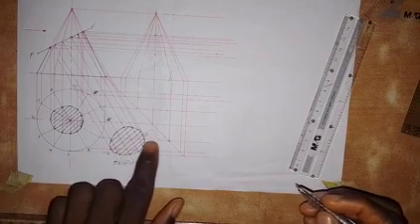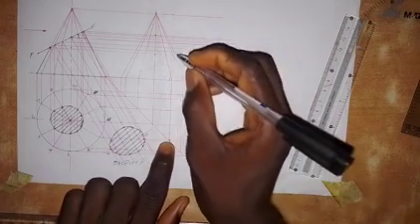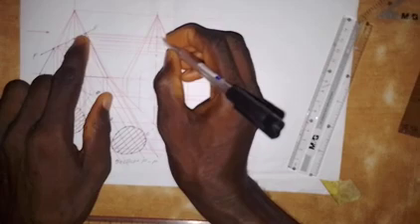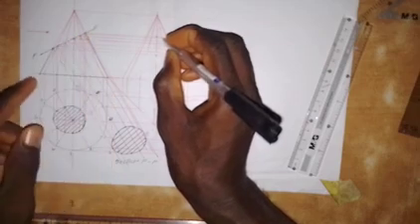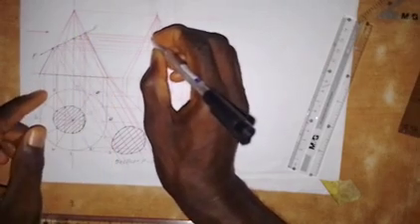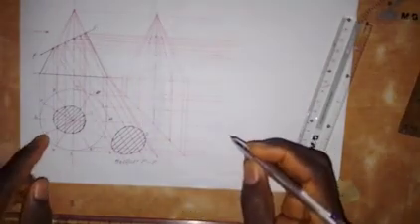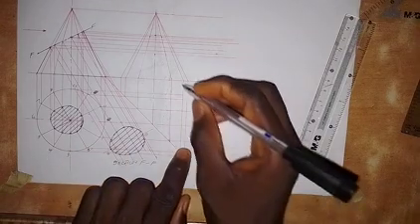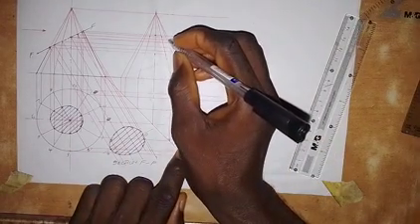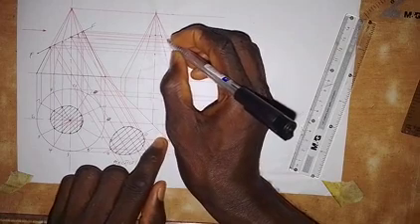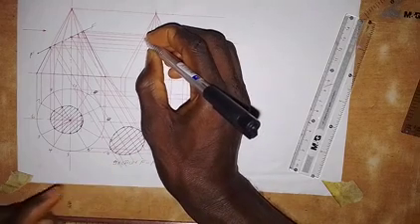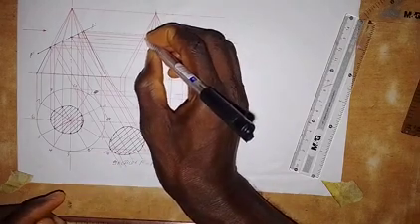If I follow this, this is point 1 here. Already we have 1 here. So this is point 1, and this point here will be point 5. Then next one we have 2 and 4. So I follow this line. This point here is point 2, and here we have point 4.